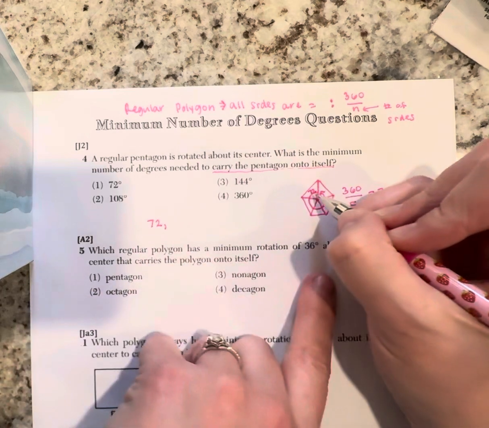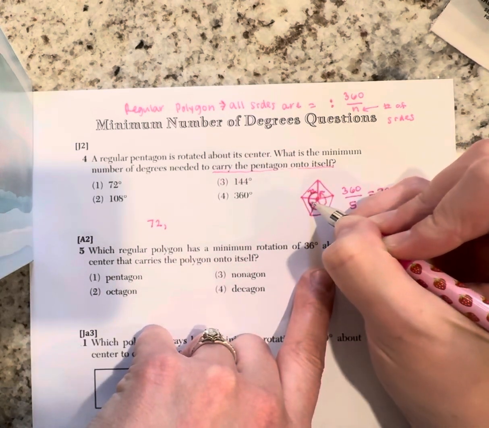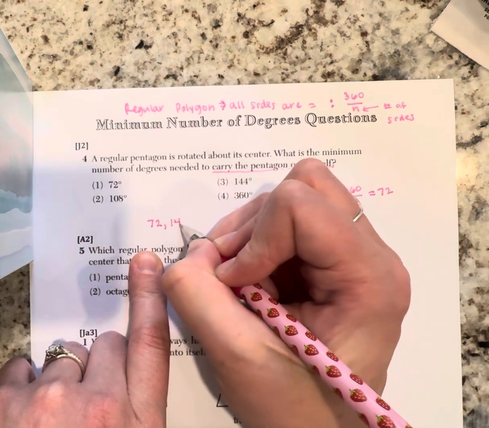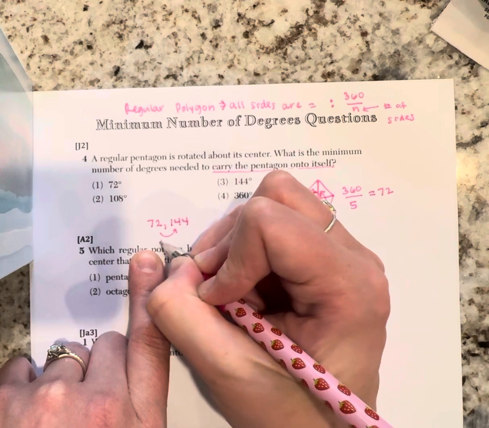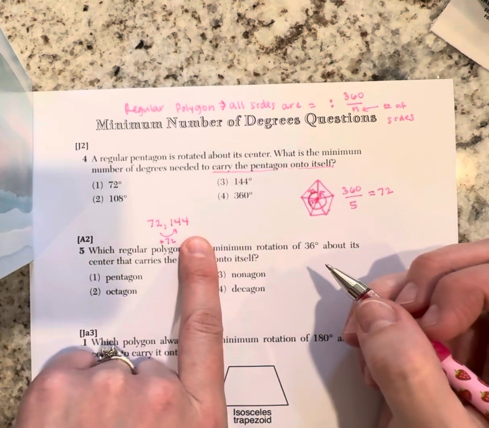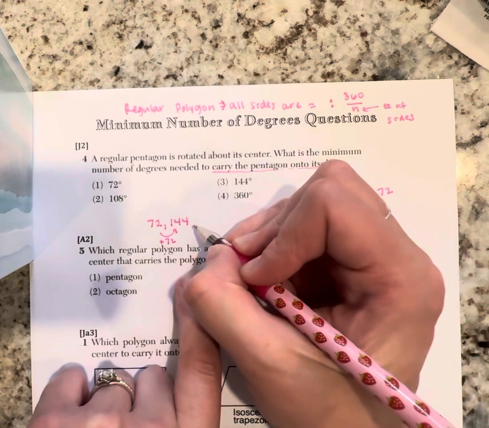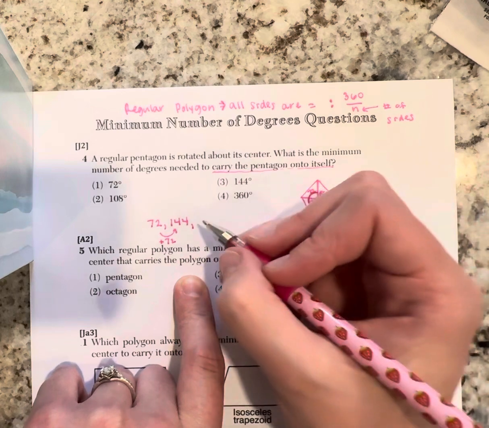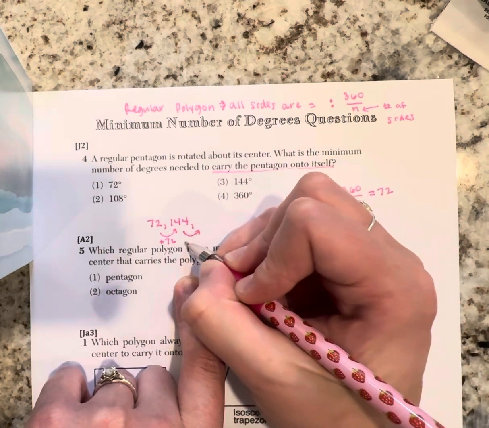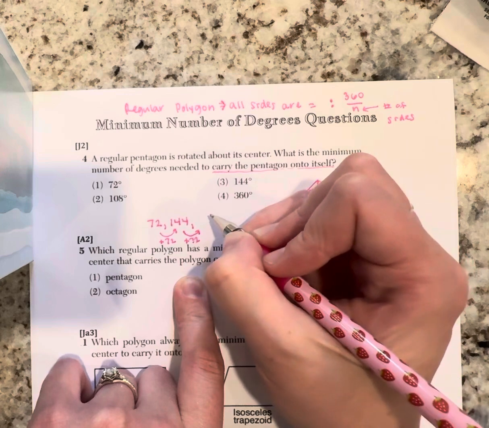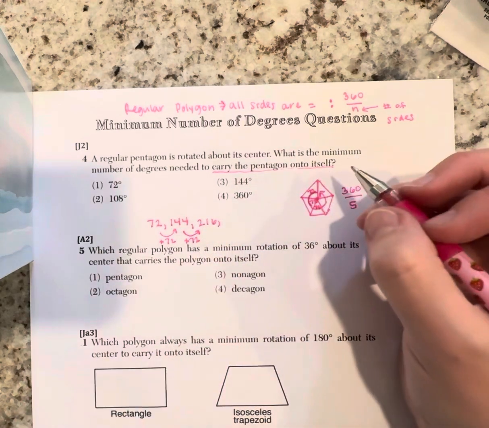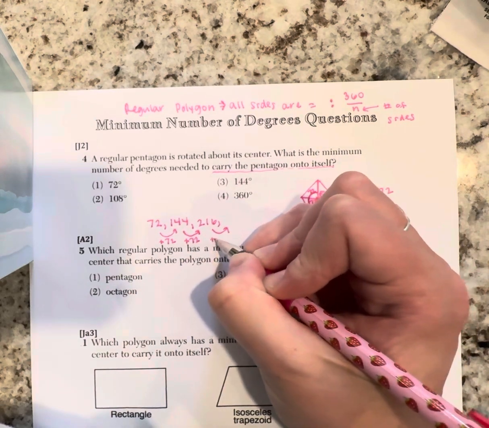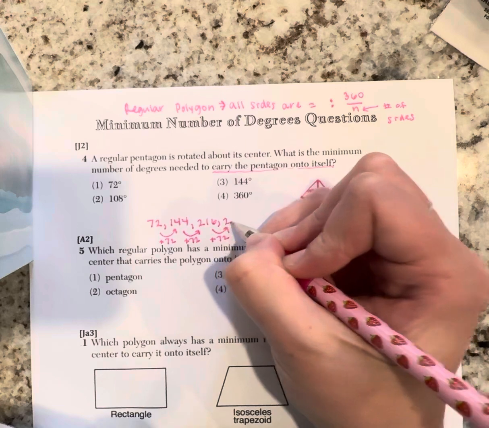Now, if I wanted to find the angle from here to here, that would just be 2 of the 72s together. 72 plus another 72 would be 144. 144 would also work, but it's not the minimum number of degrees. If I kept going, there would be another 72 degree angle here, so that would be 3 72s. We could just add 72 again, which would give us 216. I could keep going around. There would be another 72 degree angle here, and adding 72 would give me 288.